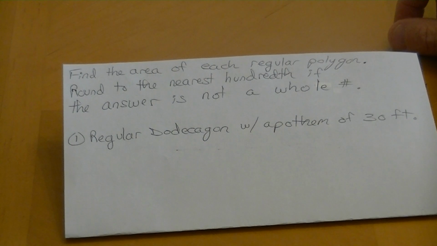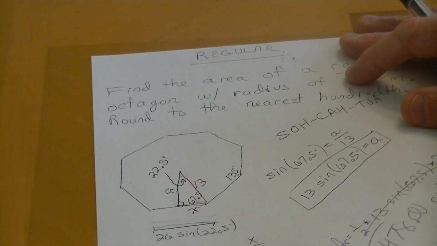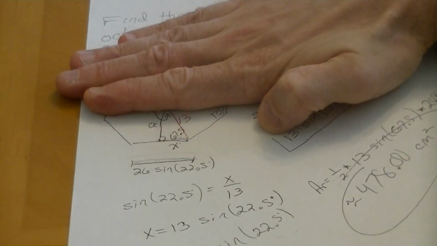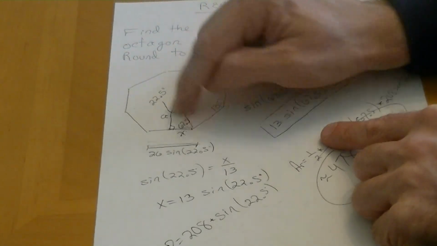I will give you one hint. Not even a hint, more so just a tip. If we look back at the previous problem that I did in my last video, you'll notice all the work kind of comes down at the bottom of the picture. You just need to be able to see the bottom side and the apothem and the radius.